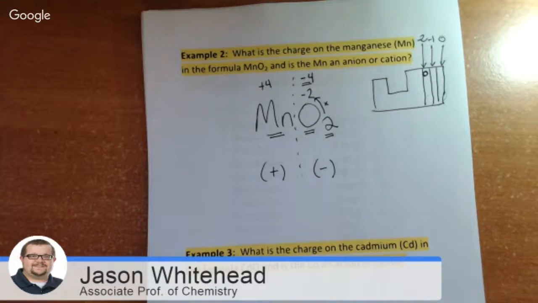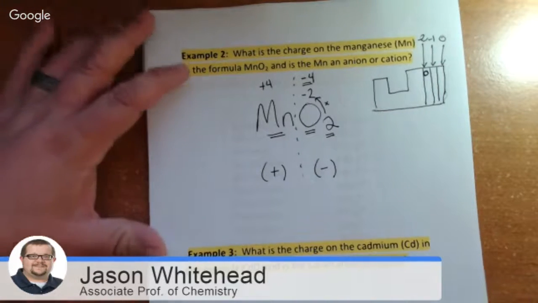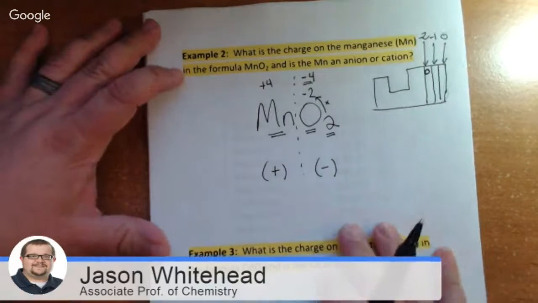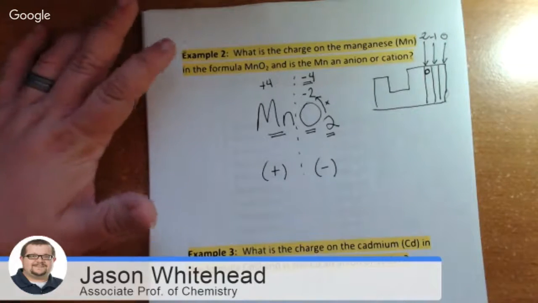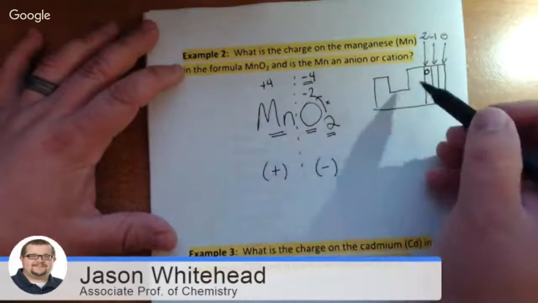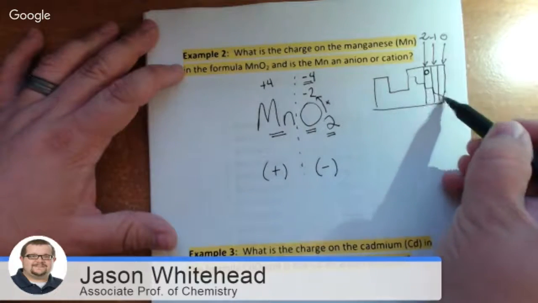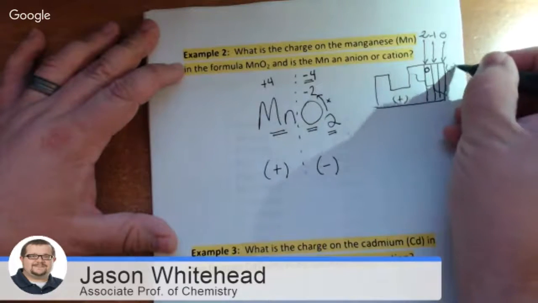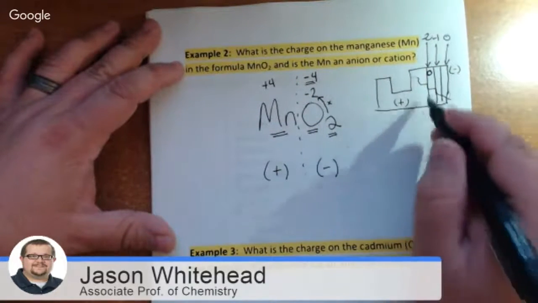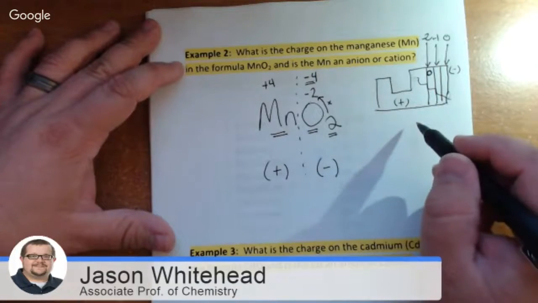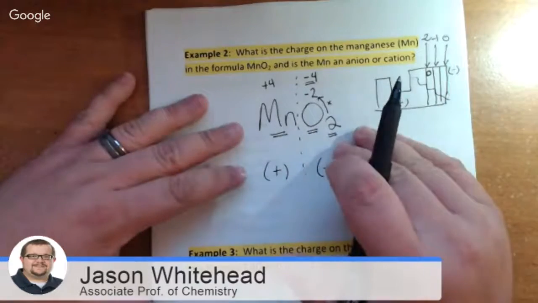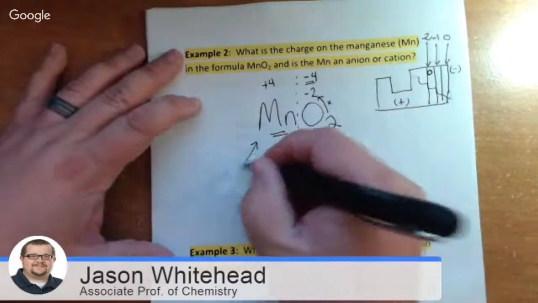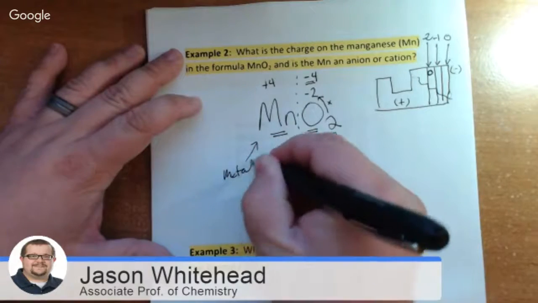I'm going to buy Jesse's answer there for cation. Because when we looked over ions, if I have anything that's to the left of the stair step, it tended to be positive, and over on the other side, tended to be negative. Positively hate cats, cation.